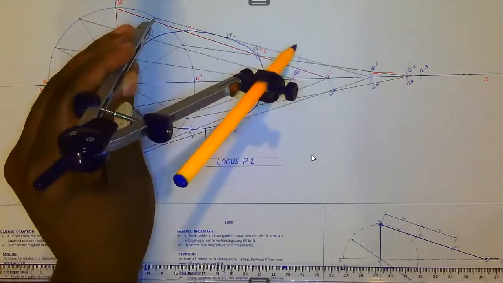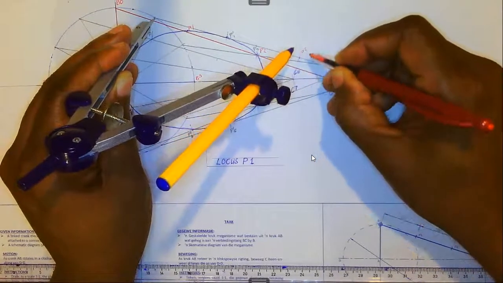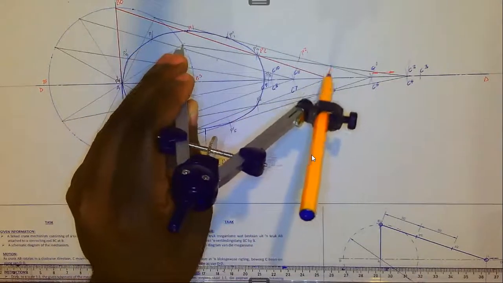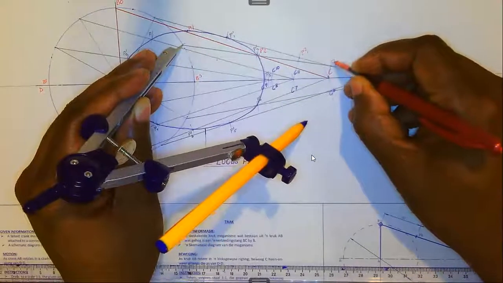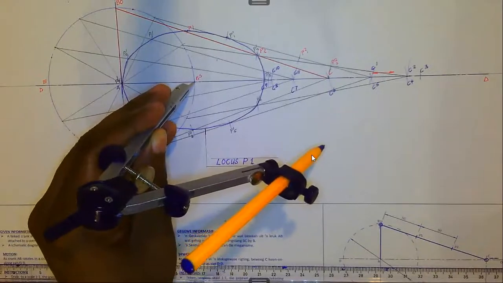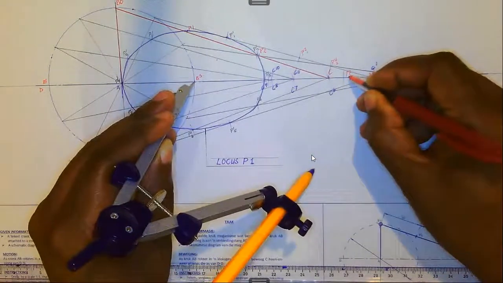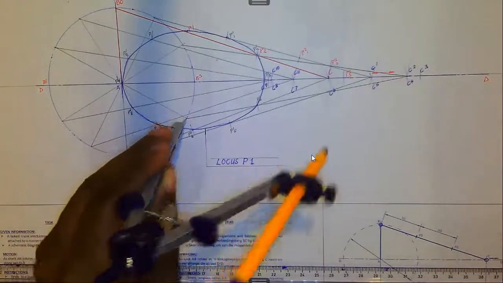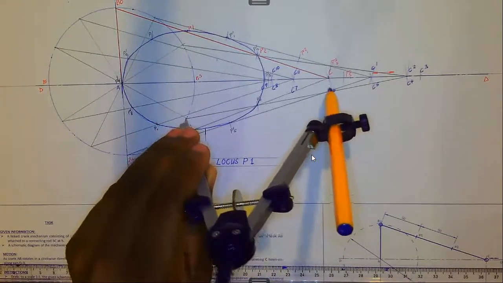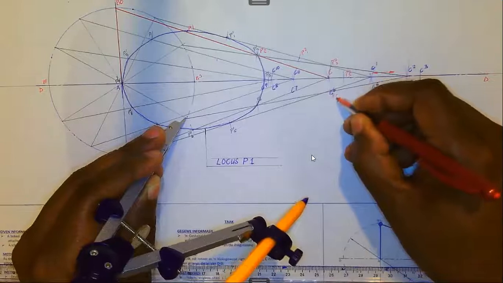That would be P2, 1, right? You have got this. That's P2, 2. Then you have got this. Mark. That's P2, 3. P2, 4.